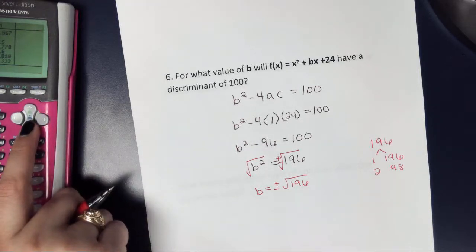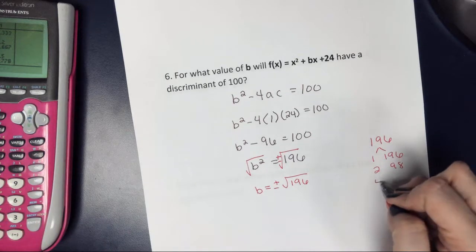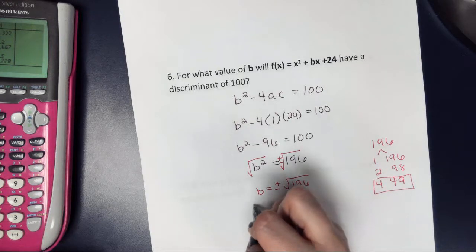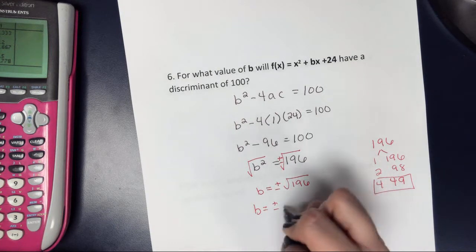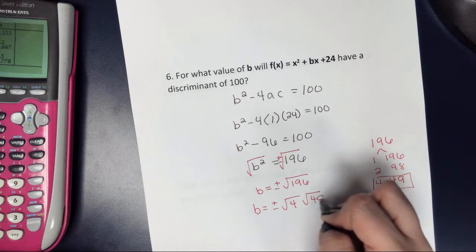There's a pause because I'm going back through and making sure that there's not any in here. Oh, there you go, 4 and 49, and we're going to pick that because of 49. So this actually becomes b equals plus or minus the square root of 4 and the square root of 49.